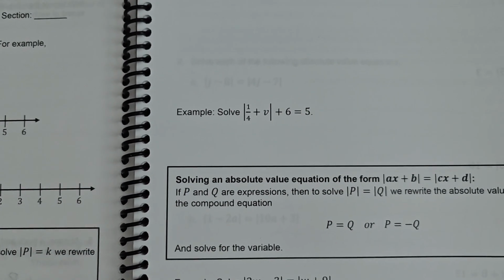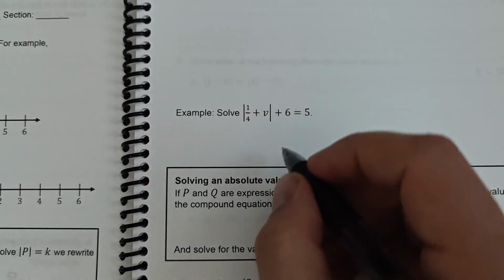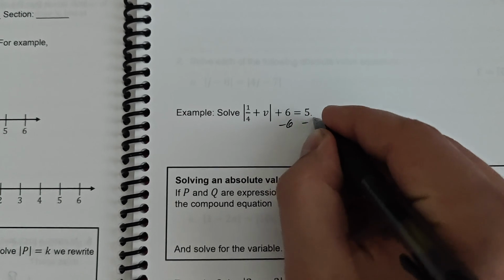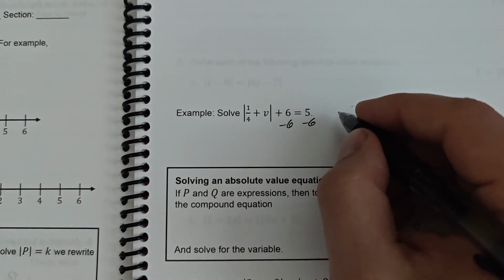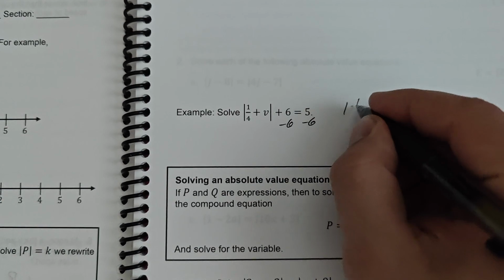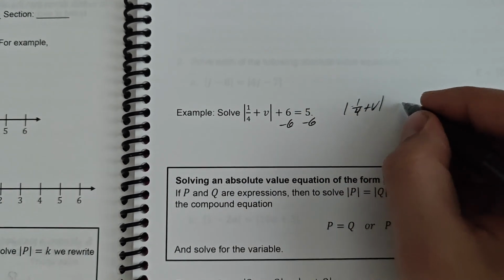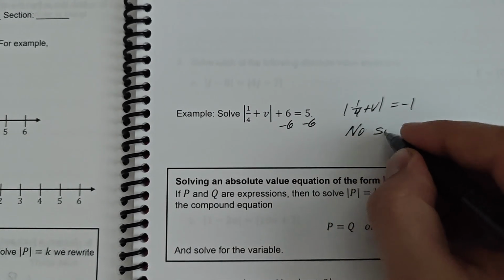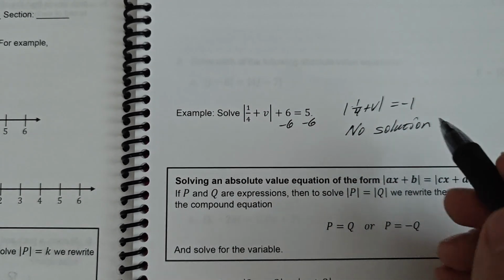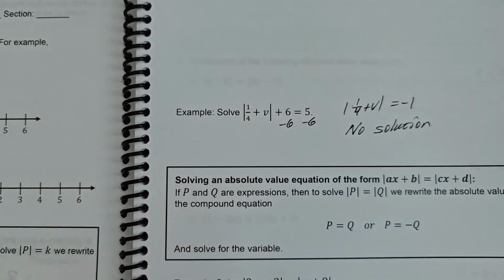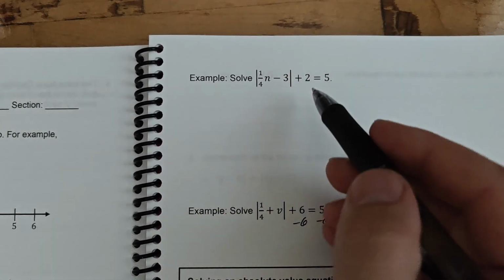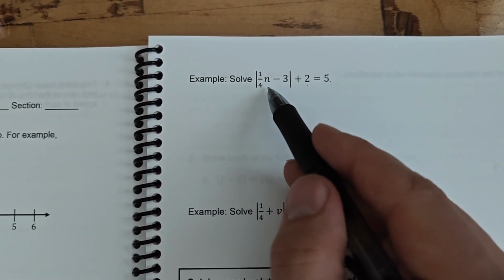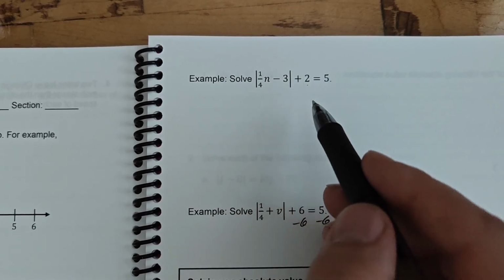One important thing to note with absolute values is that an absolute value equation can only be broken up once there's only the absolute value by itself. So something like this, you'd have to subtract the 6 to begin. You'd have an absolute value of 1/4 plus v is equal to negative 1. And in this case, that would say that you have no solution, because an absolute value can never be a negative number. Up here, however, you would subtract the 2 and then break it up into two different equations. Absolute value of 1/4 n minus 3 is equal to positive 3, and equal to negative 3.